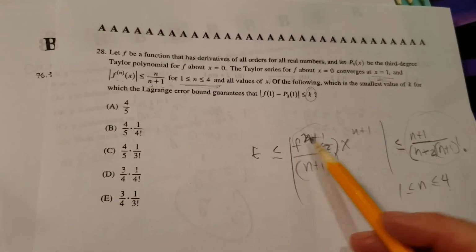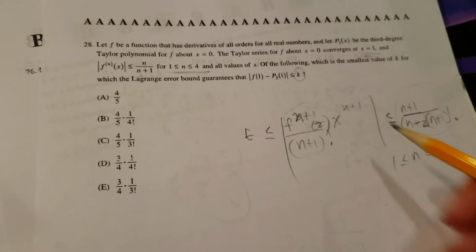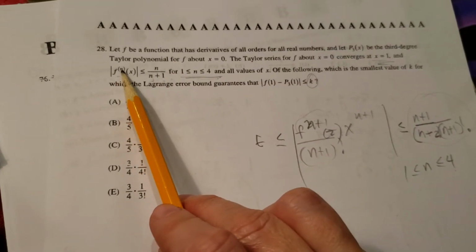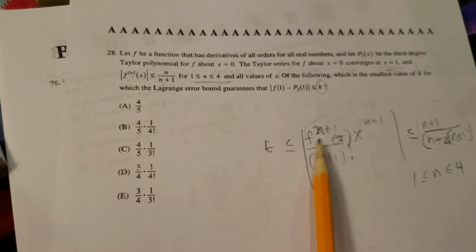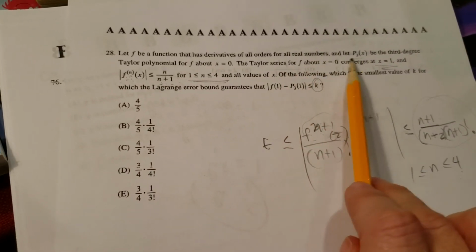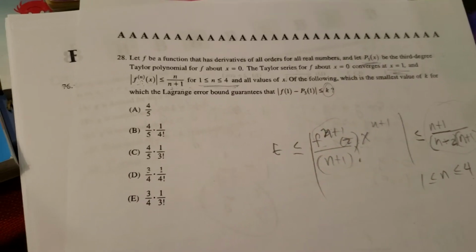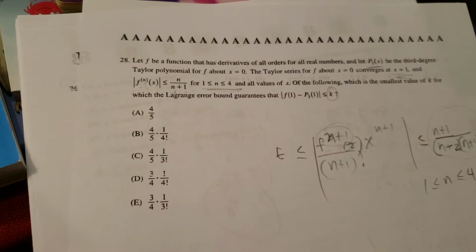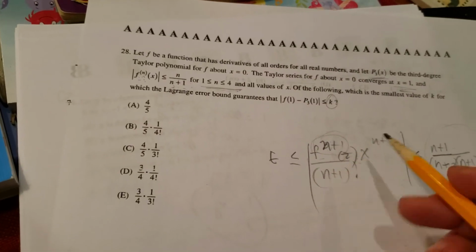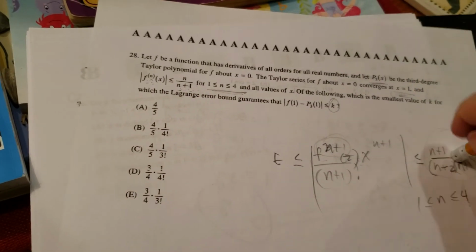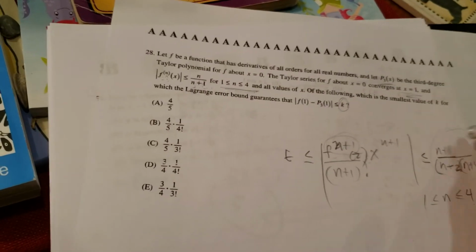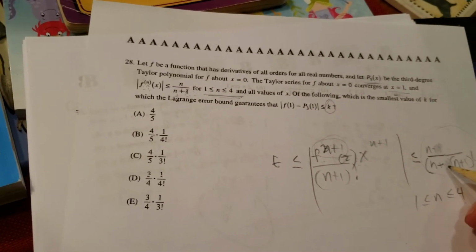So that means I don't have to use n plus 1, because whether I have the first derivative or the second or the third or the fourth, and in this case I have the fourth because I'm using the third degree Taylor polynomial, so this would be f of n plus 1, which would be the fourth derivative, but this applies for the fourth derivative as well, so I didn't have to use n plus 1 and n plus 2. I could just leave it.